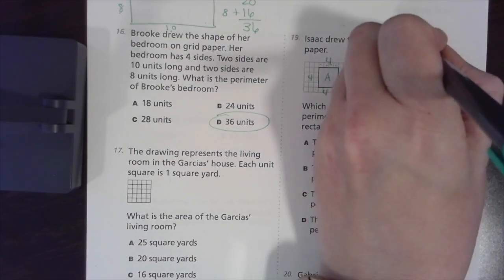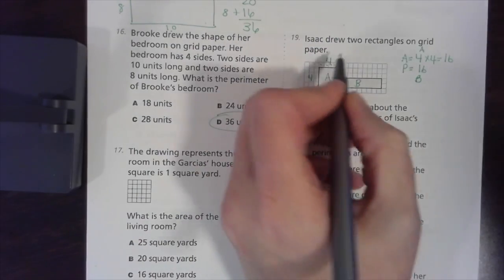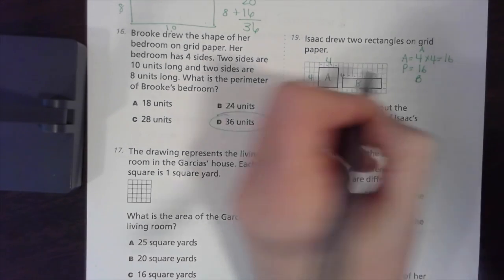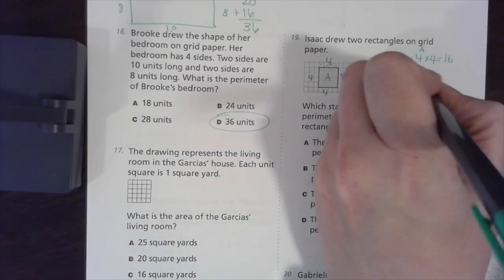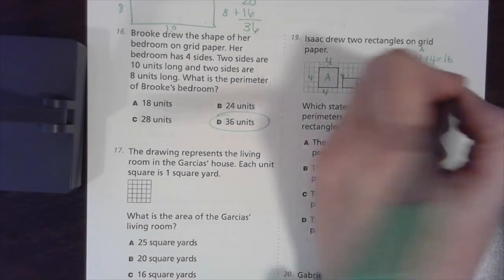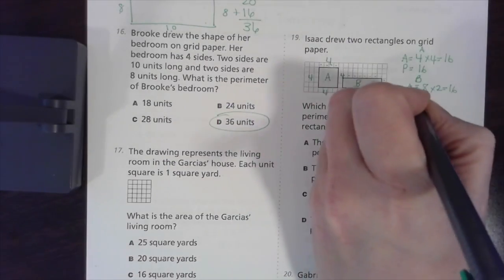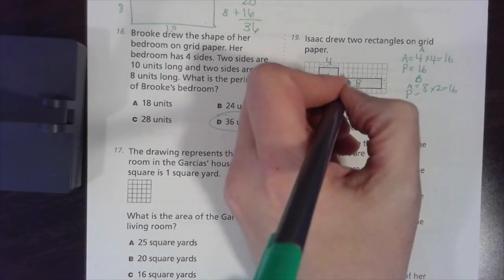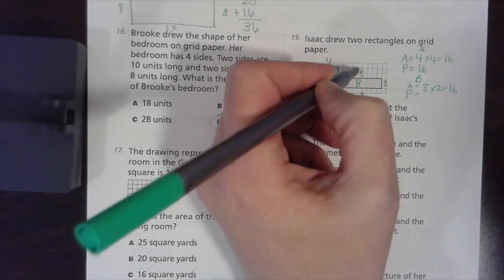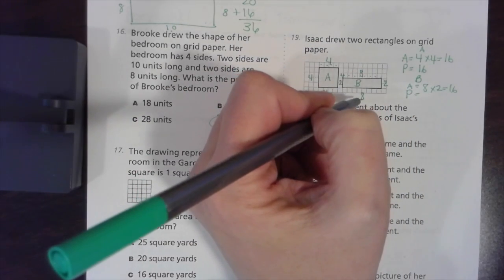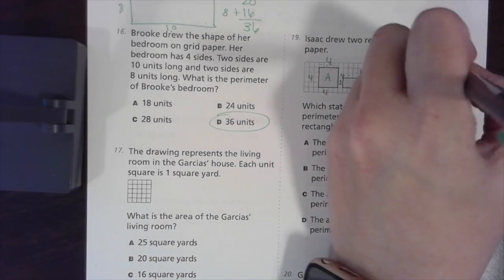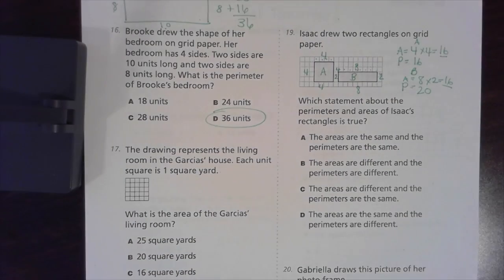Now let's figure out for B. The area is 1, 2, 3, 4, 5, 6, 7, 8. 8 times 2. So 16. So hey, the areas are the same. Now let's check out the perimeter. So this side is 8. And this side is 2. 8 plus 8 is 16. Plus 2 is 18. Plus 2 is 20. Okay, so they have the same area, but their perimeters are different.